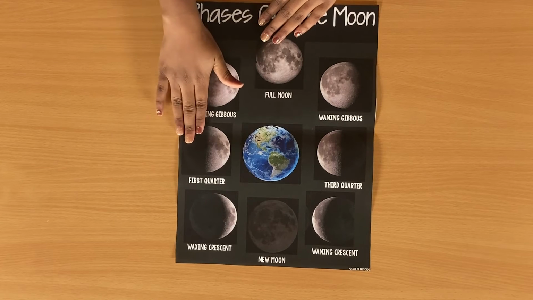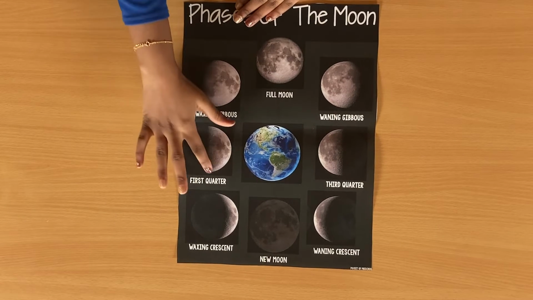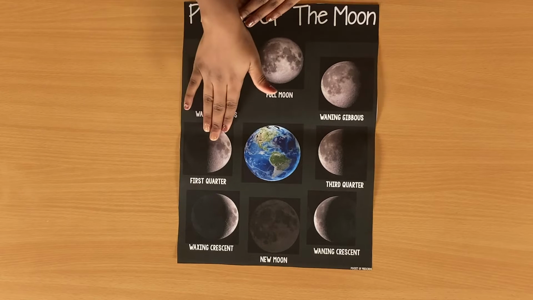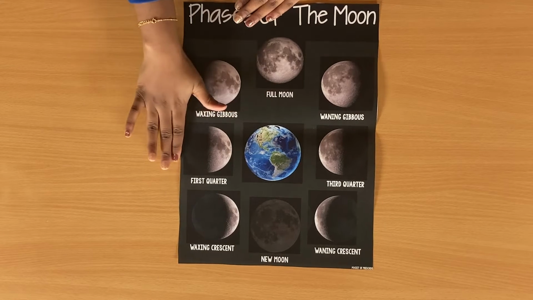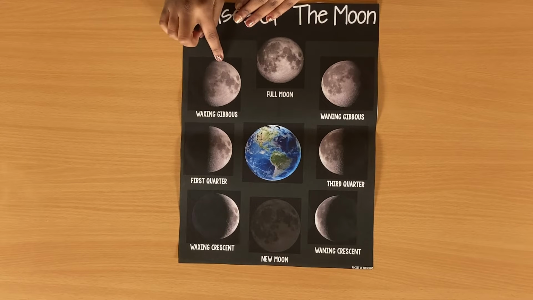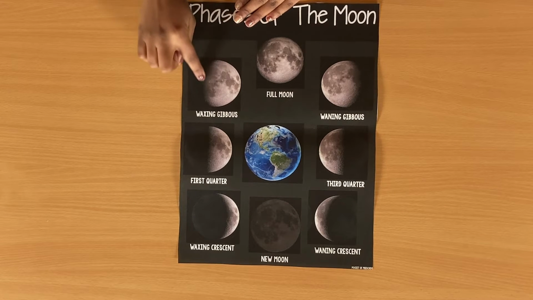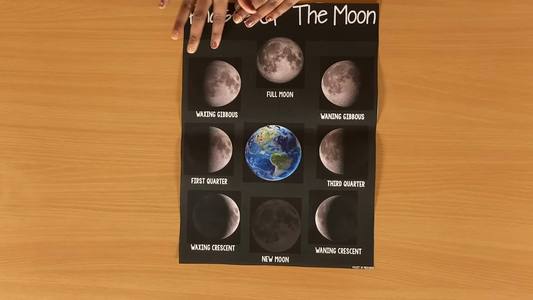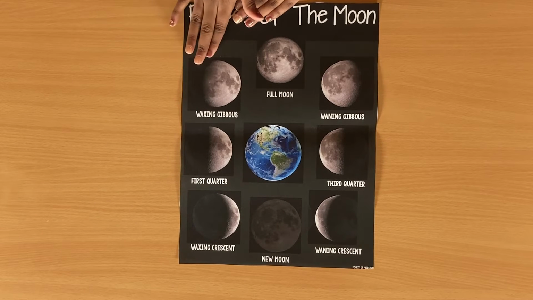Then here, we have first quarter. Now we can see about half of the moon, while the rest is in shadow. Here, we have waxing gibbous. The gibbous moon means we can see most of it, and it's a crescent that's in the shadow.